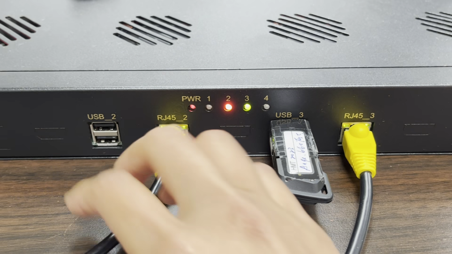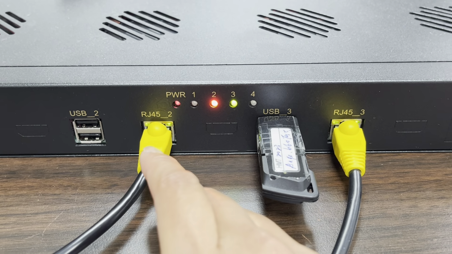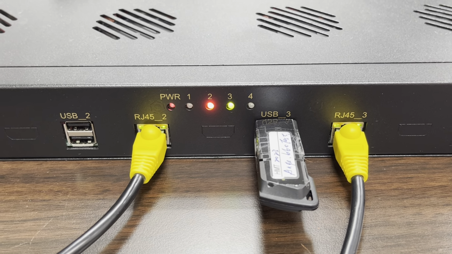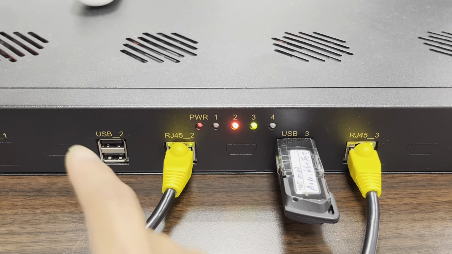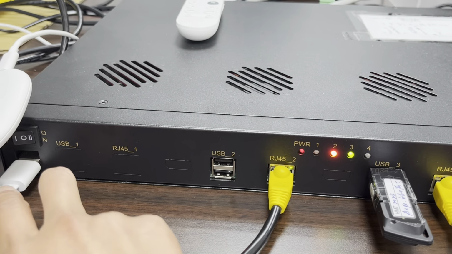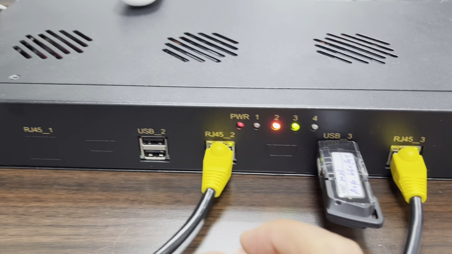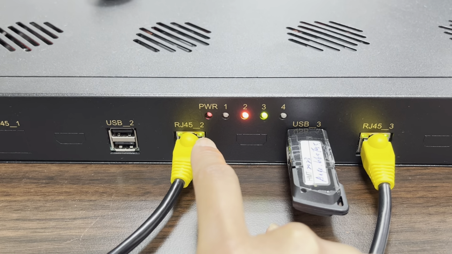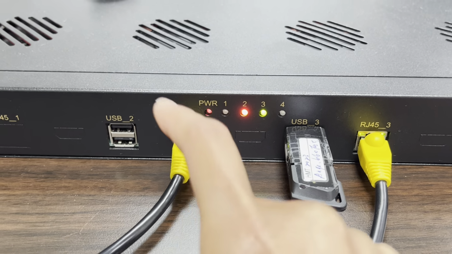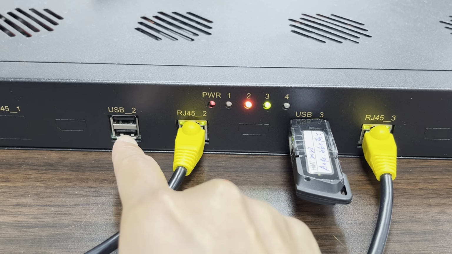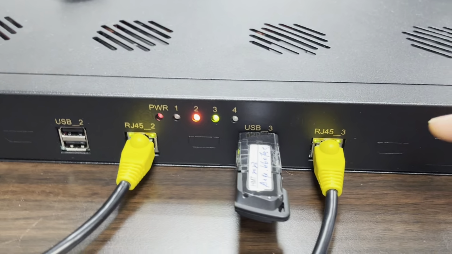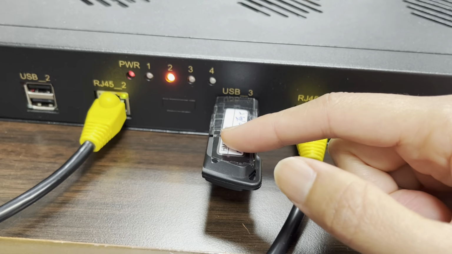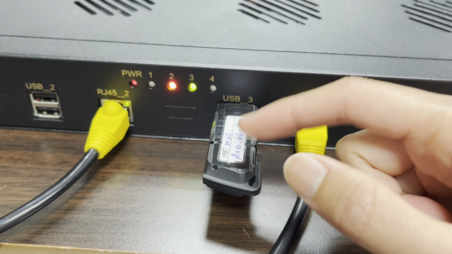Then you can choose which content this port is going to stream, and it has 2 options. One is choosing from the HDMI, the other one is choosing from the USB drive. And if you have streaming port 2, you can only select USB port 2's content. And if you have streaming port 3, then you can only choose USB port 3's content.